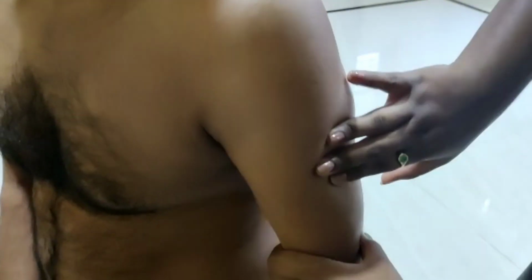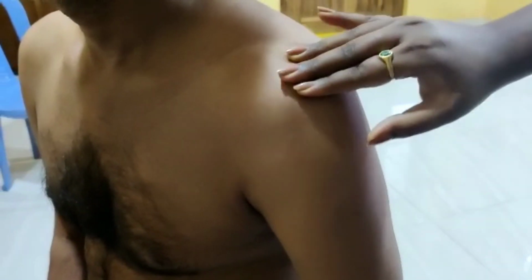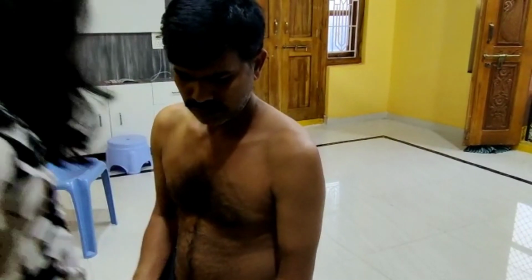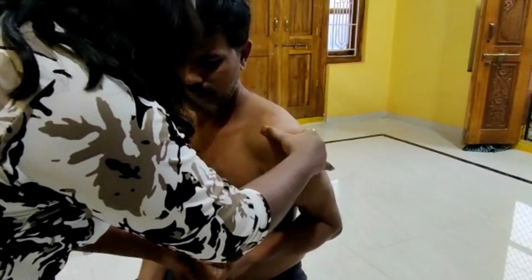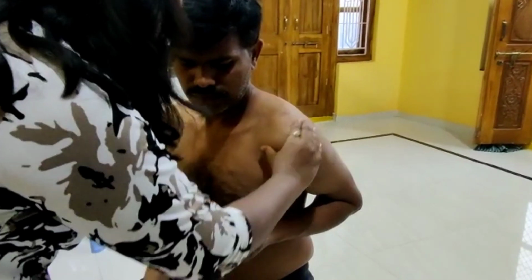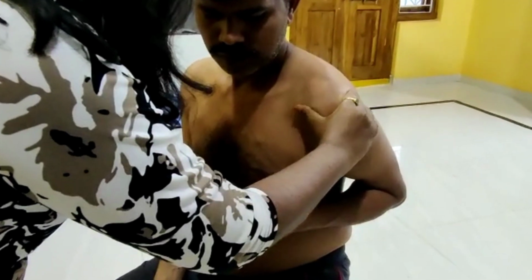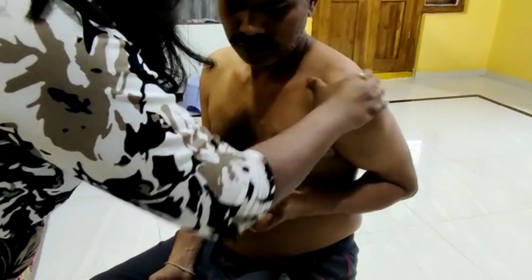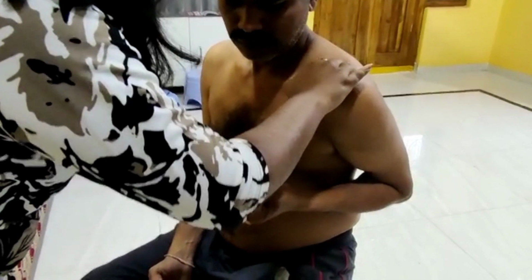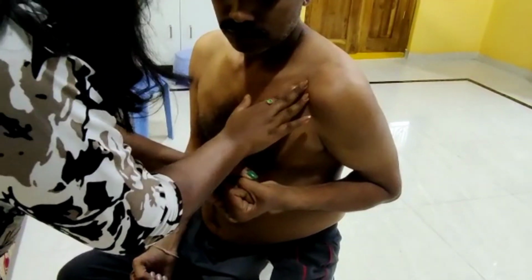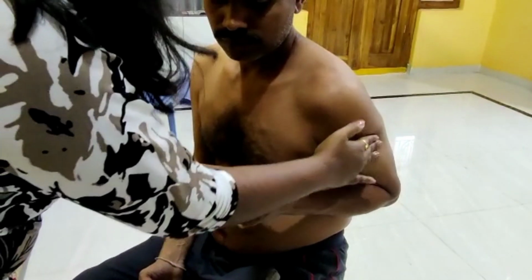Palpate the greater tubercle and the biceps tendon in the intertubercular groove. Check for tenderness. Now lift the humerus posteriorly so you can palpate over the subacromial bursa and subdeltoid bursa, and also palpate the SITS muscles, which include supraspinatus, infraspinatus, teres minor and subscapularis.